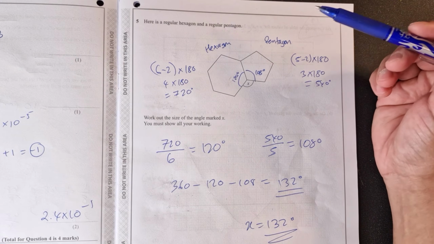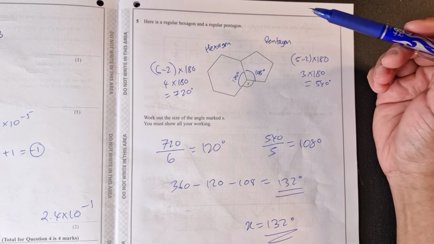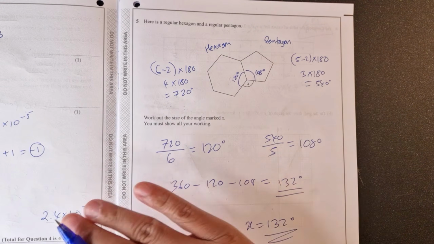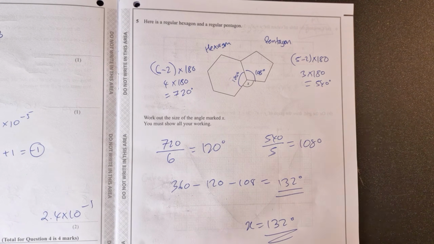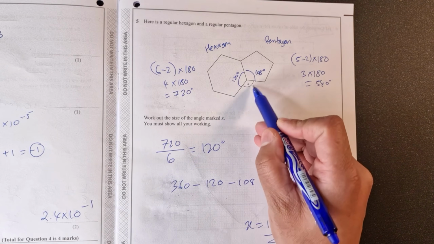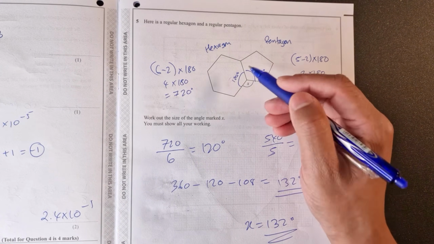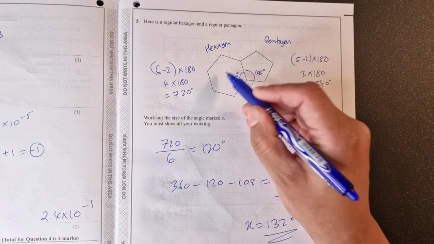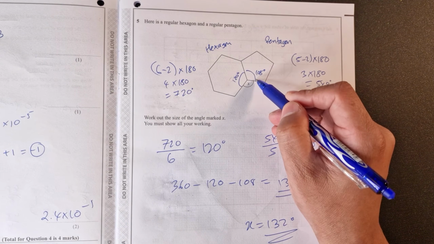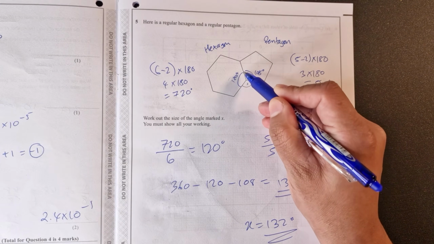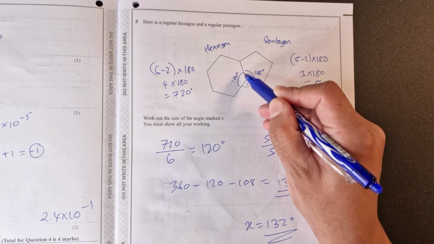Question 5. Here is a regular hexagon and a regular pentagon. Regular means that all the sides and all the angles are exactly the same. They are equal. So the question wants me to find the angle marked X, which is right here on the outside. The first thing I did is I worked out the interior angle of the hexagon and the interior angle of the pentagon. Now, what do we know about the angles on a point? They all add up to 360.